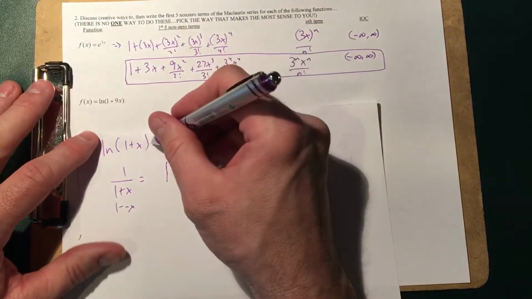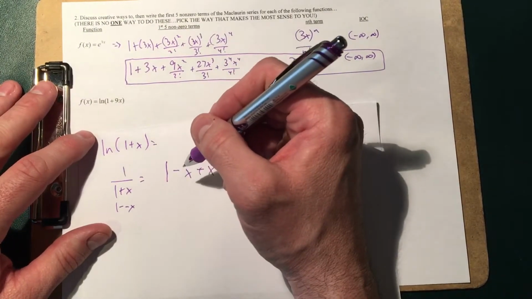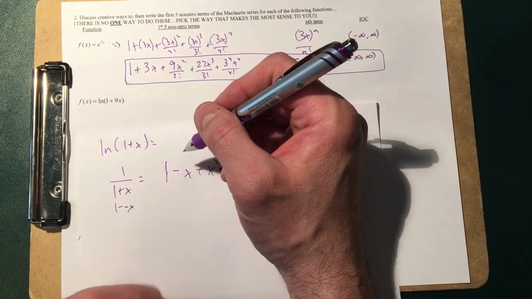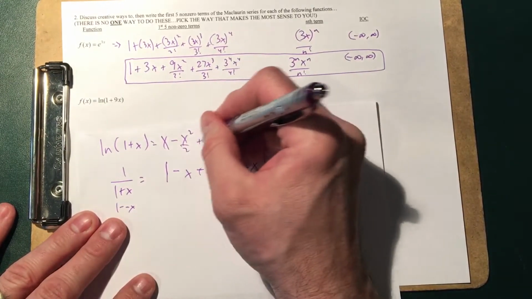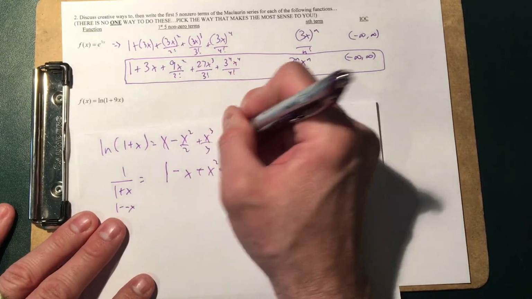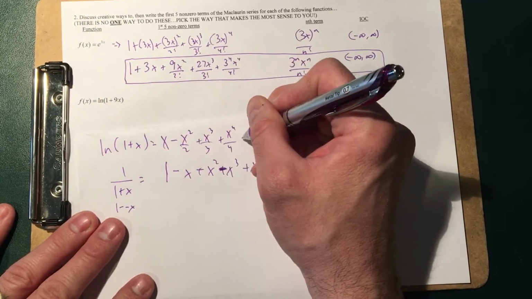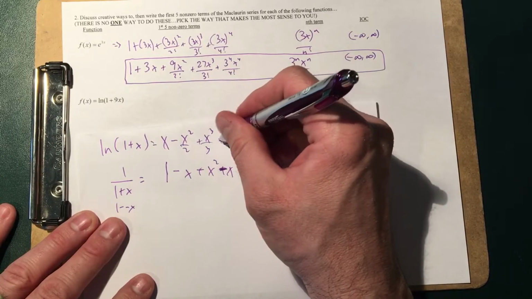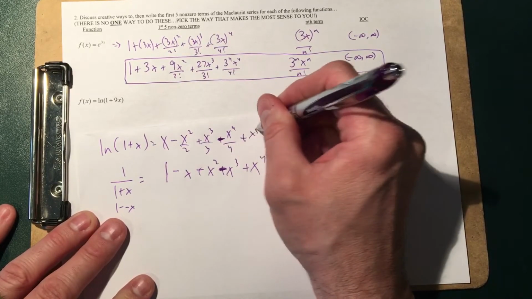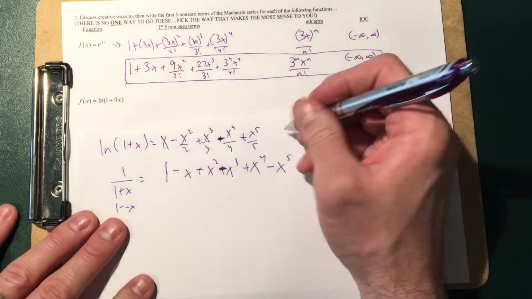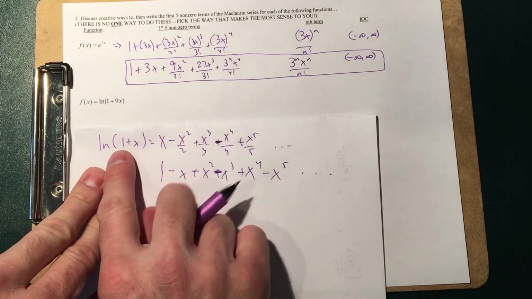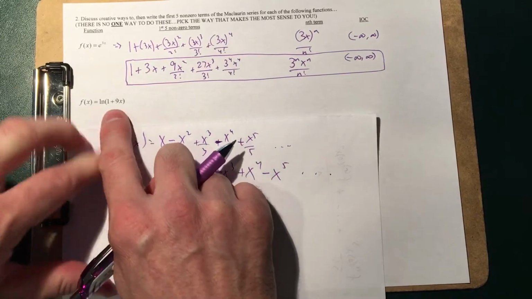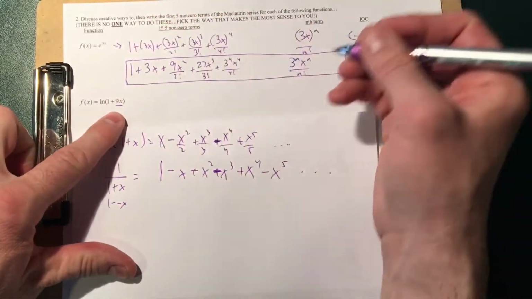So this guy is going to be term by term integration. And I'm going to go x minus x squared over 2 plus x cubed over 3 plus x to the 4th over 4, etc., etc. Okay, so now what I'm going to do is instead of it being ln of 1 plus x, it'll be ln of 1 plus something different, and that something different being 9x.